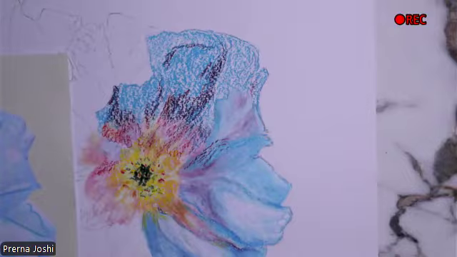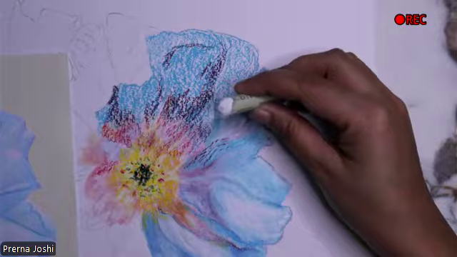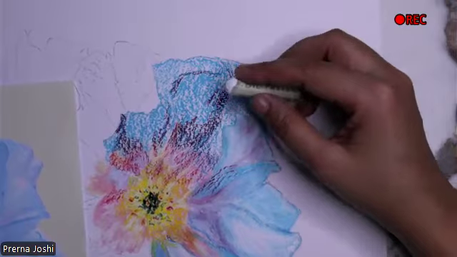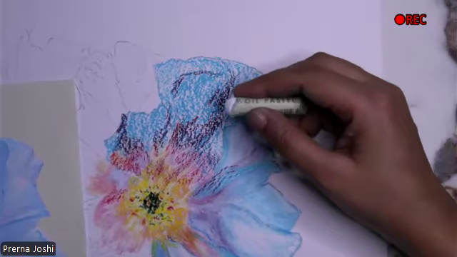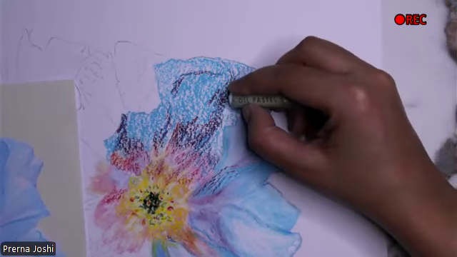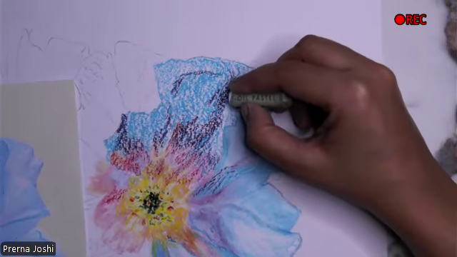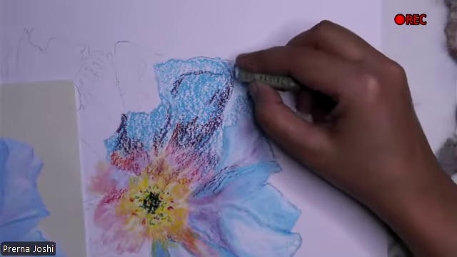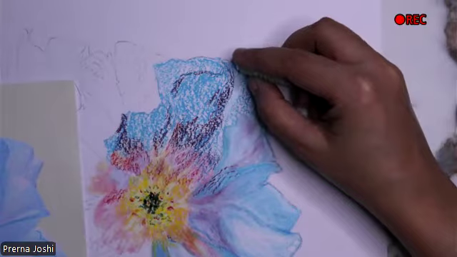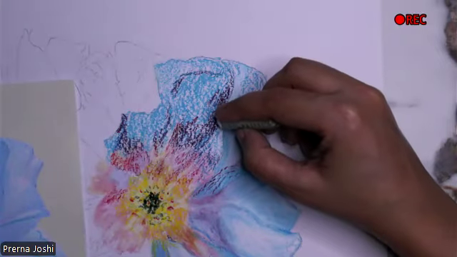And then what we have to do, same thing. Again, pick your white and now it's time to blend. You start from any one area. So you can start from here. You can do it this way. First of all, just work on lighter areas. So I will cover this area.